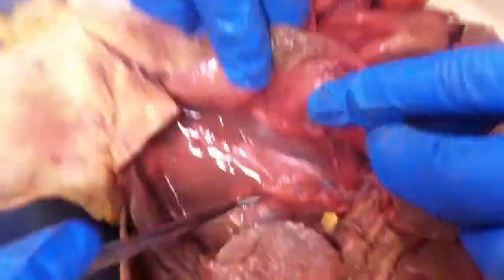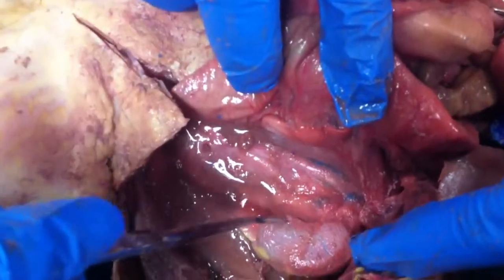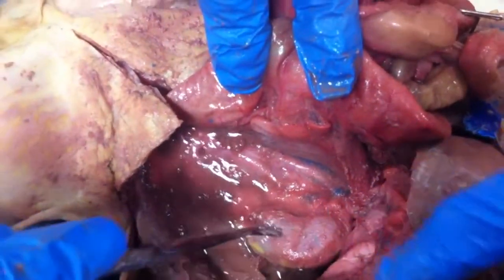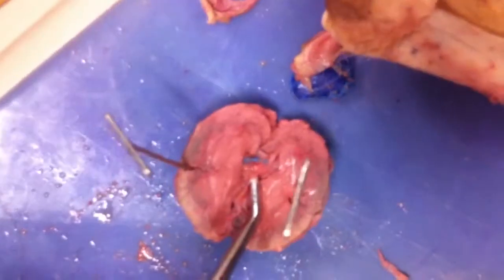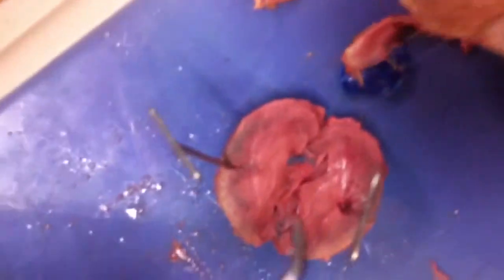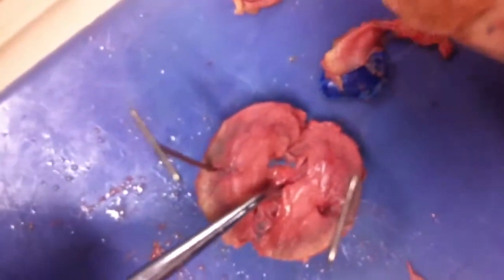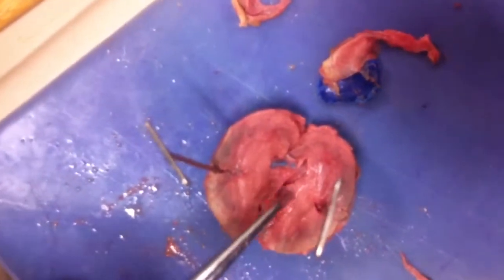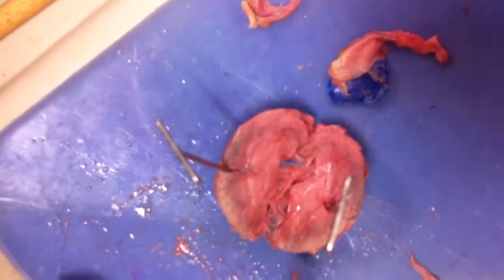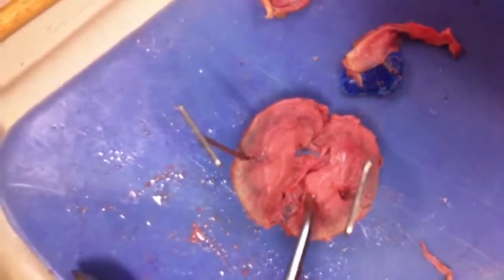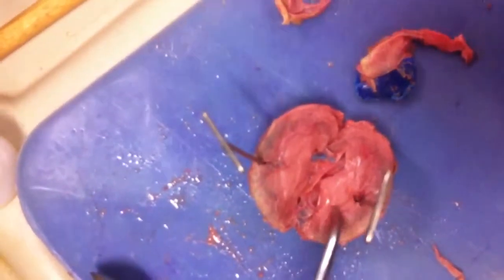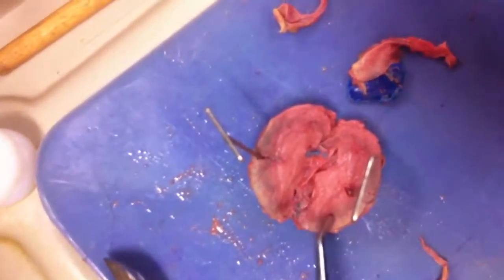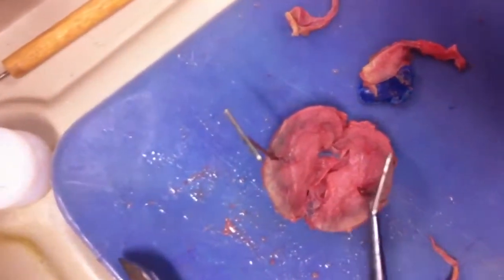Now, behind the large intestine, you can see this little bean-shaped object there. That is the kidney. This is the renal artery. Right here is the renal pelvis. This is the renal sinus. Right here is the renal medulla. And then out here would be the renal cortex.